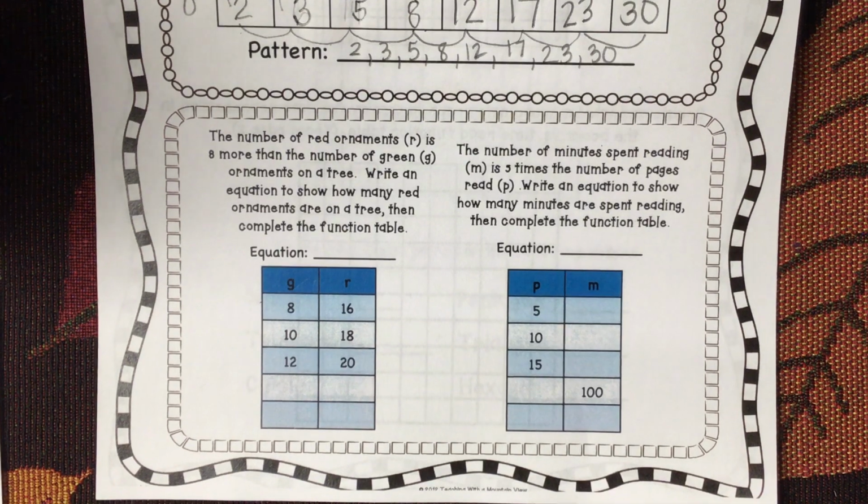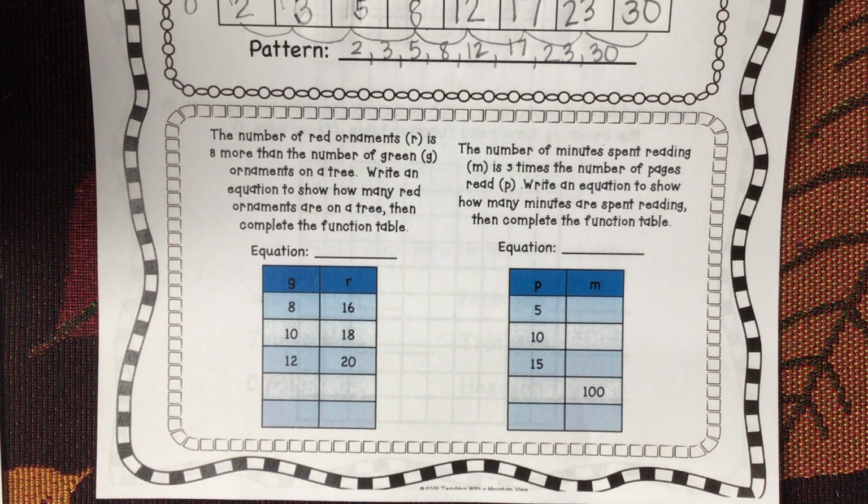Are you ready for that? Okay. All right. Remember, we're trying to find the rule. The number of red ornaments, that's this column, is 8 more than the number of green, which they say is G. Okay? Write an equation to show how many red ornaments are on a tree and complete the function table.